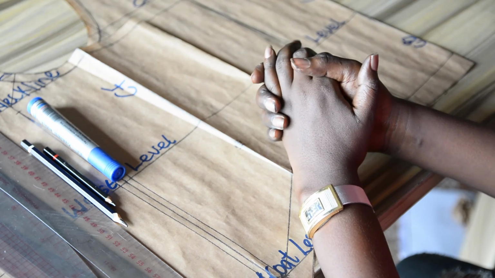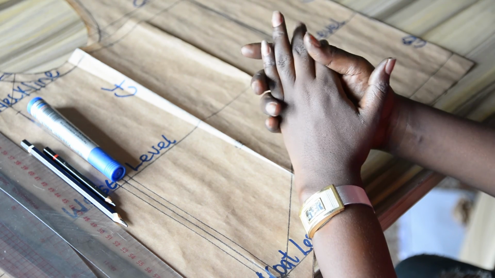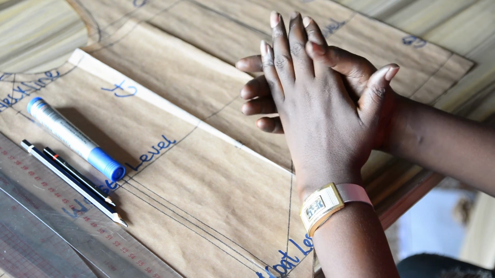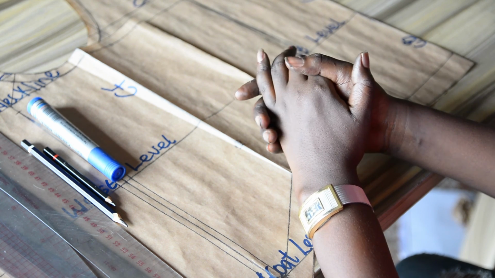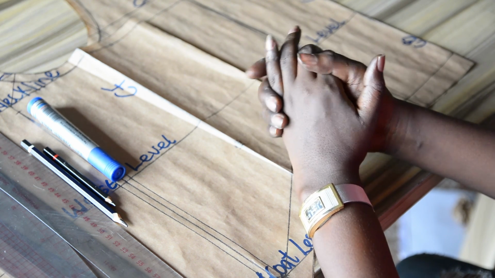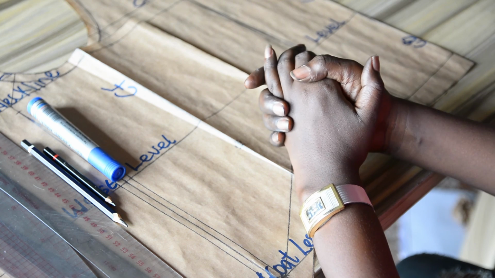Thank you guys for watching this video to this point. Meet me in the next episode of this tutorial, where I will be cutting this out on fabric and also put it together to make an elegant double-breasted waistcoat.